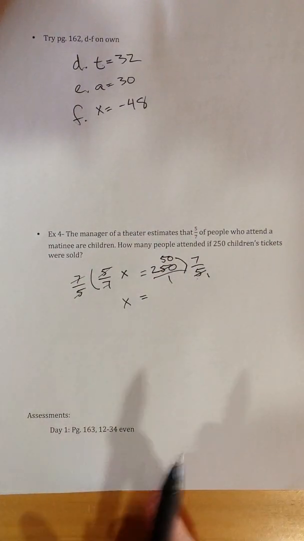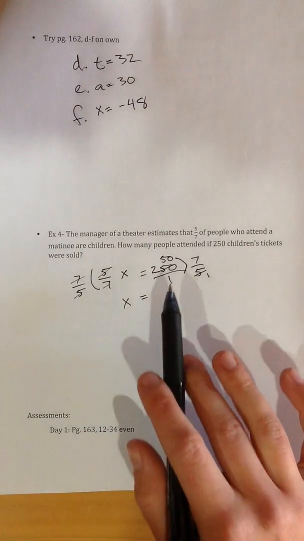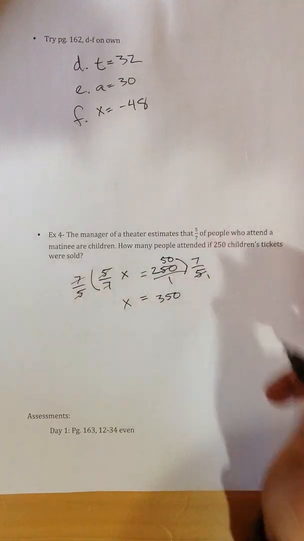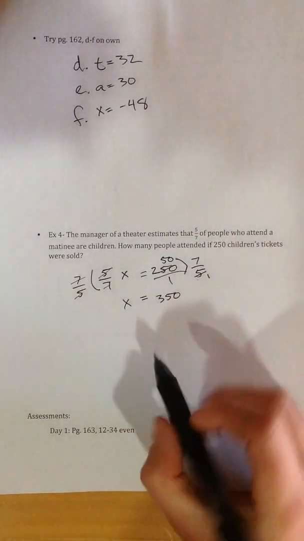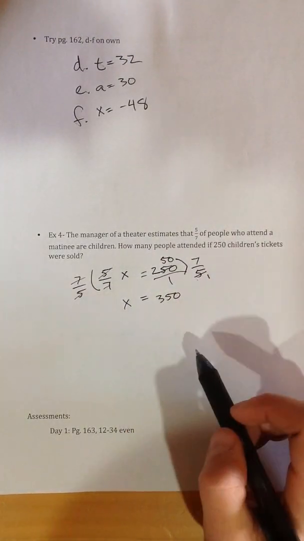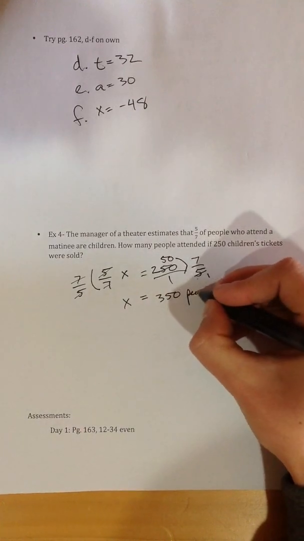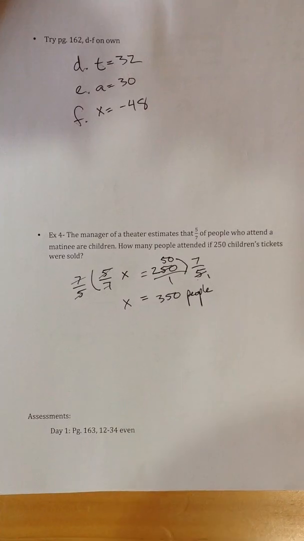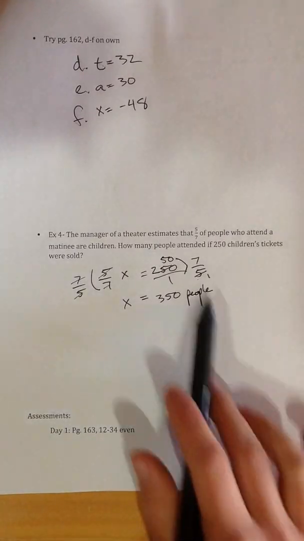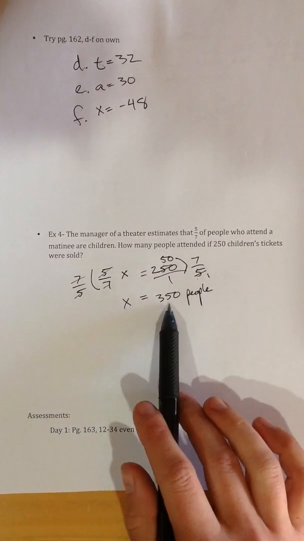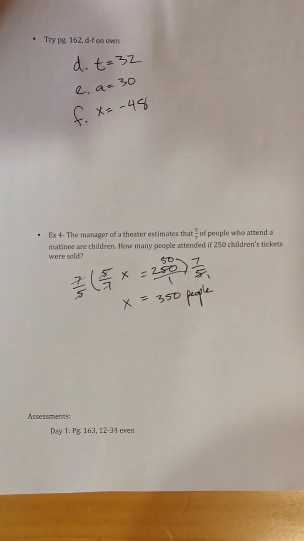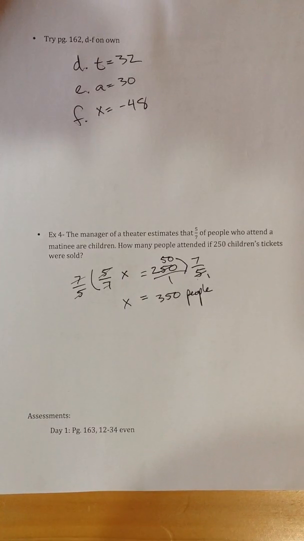So now I just do top times top and bottom times bottom. So I do 50 times 7, which would be 350. And then 1 times 1, which would be 1, or just a total of 350. And this would be our total number of people at this theater matinee. And logically, like I said, it makes sense that there's more people there than just the 250 kids that are there. So really there must be 100 adults there and 250 kids.